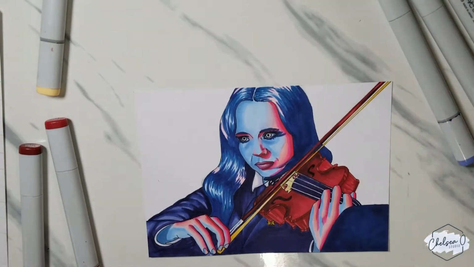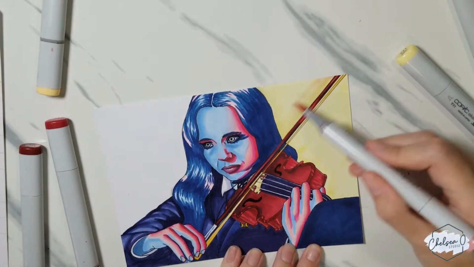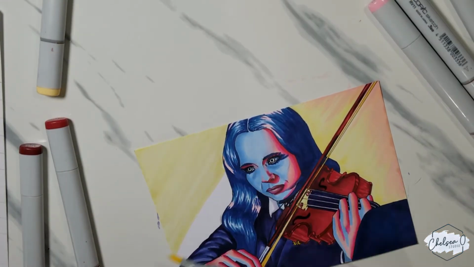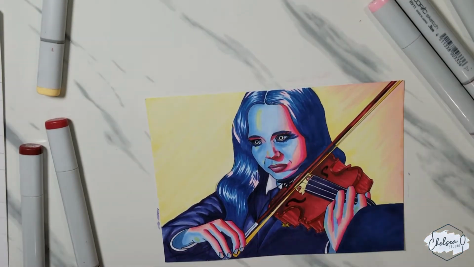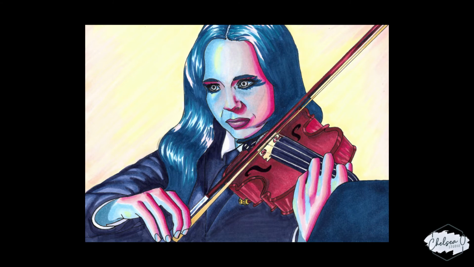Then I went to the background with diagonal yellow strokes since I didn't use a whole lot of yellow in the actual piece itself. And around the edges I wanted to soften it a little bit, so I went in with a really light red and just followed the strokes of the yellow. And here this one is done. You can see that it's definitely primary colors.